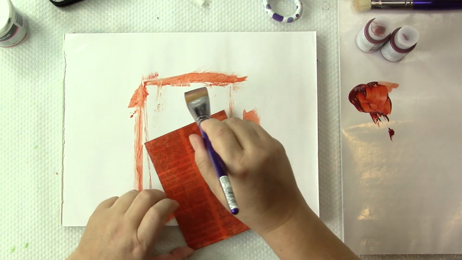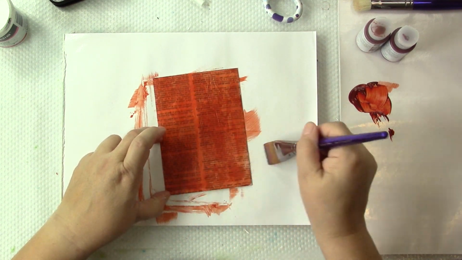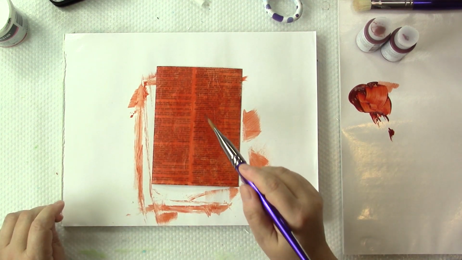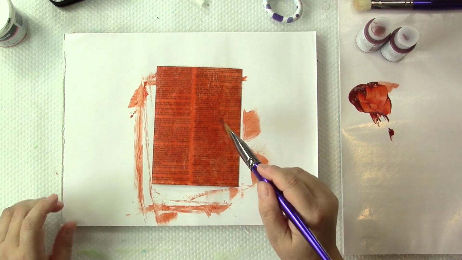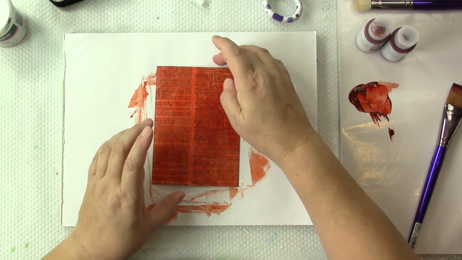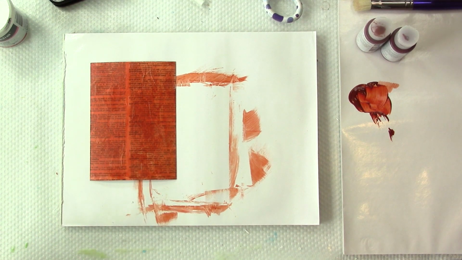Okay, so we're going to do the mask first. When we're done, basically all that's going to be left is the actual girl with this part here. Everything else is going to be white. So I'm going to put that in water, and now I'm going to dry this with the heat gun.